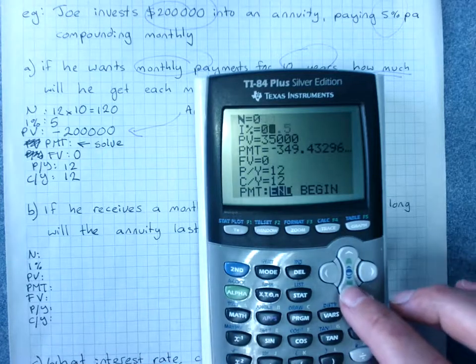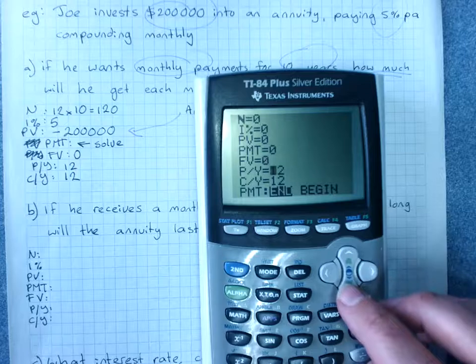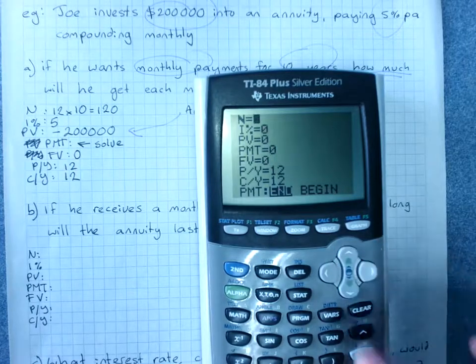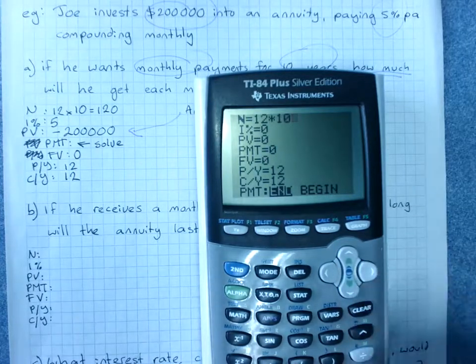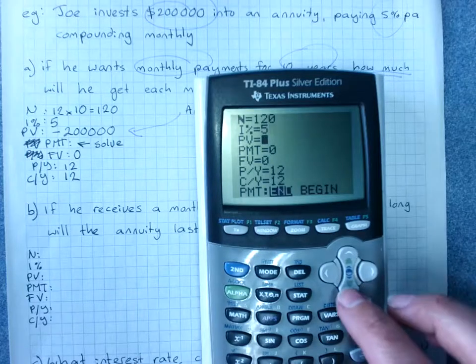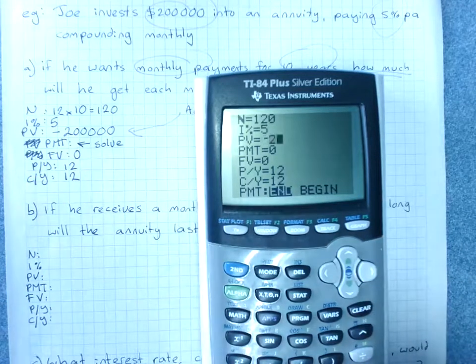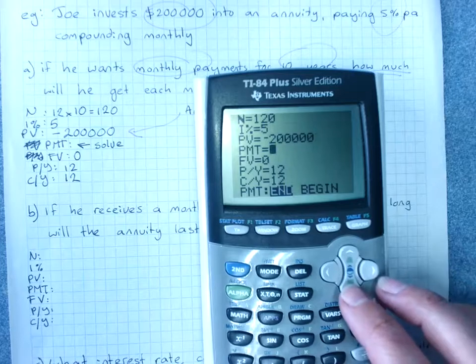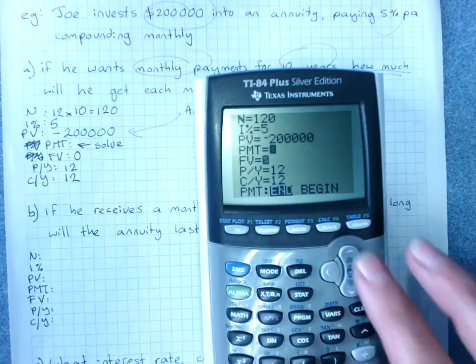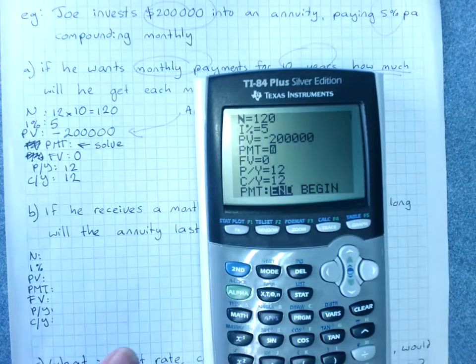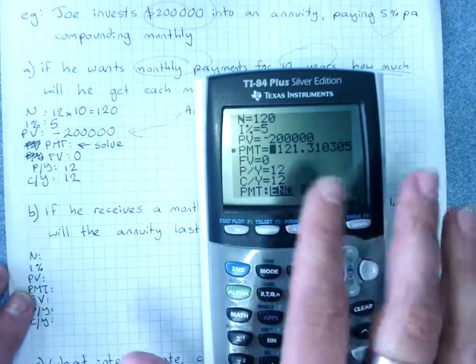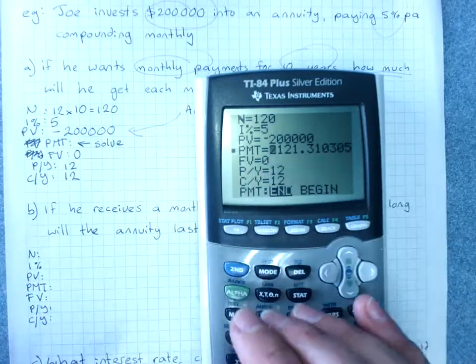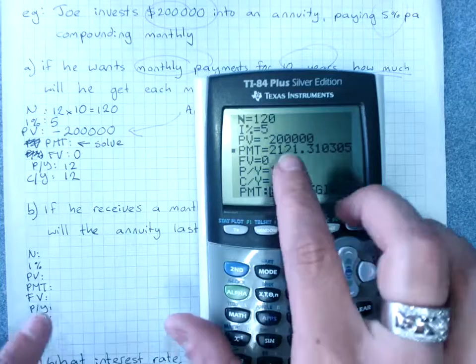Sorry about all the extra numbers in there. So it's monthly. Check that 12 times 10 we got correct. We might as well do the maths on the calculator. Negative present value. We're solving for payments and we want future value to be 0. Alpha solve. So the payments will come up positive because the payments are to you from the bank.